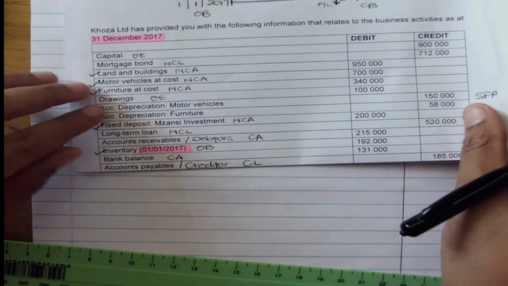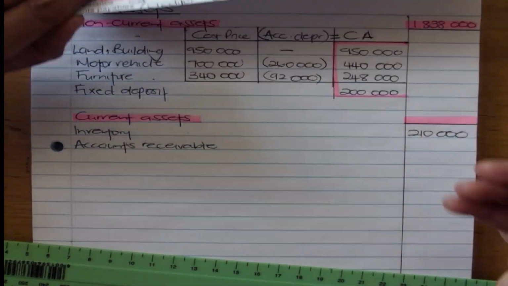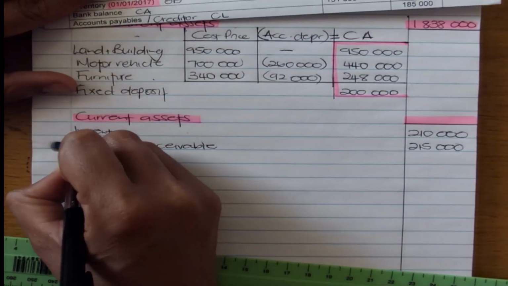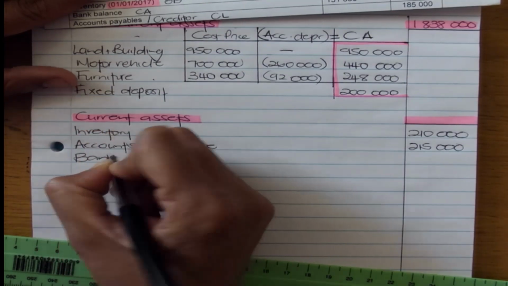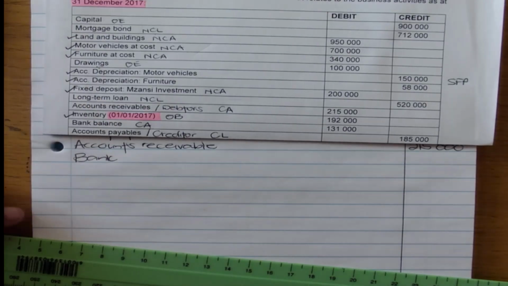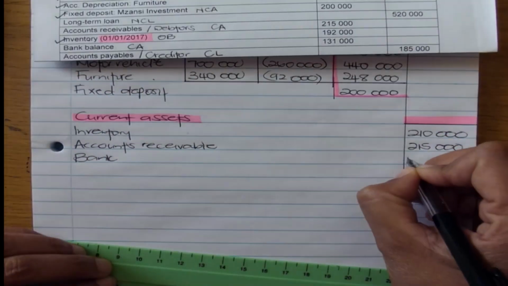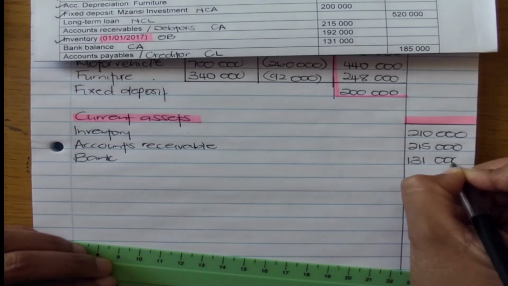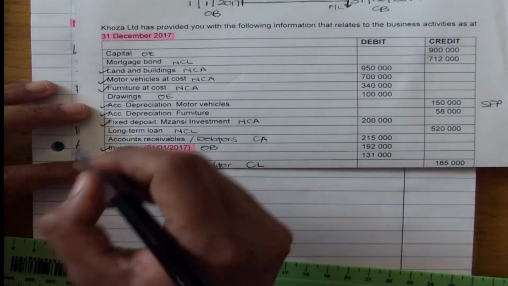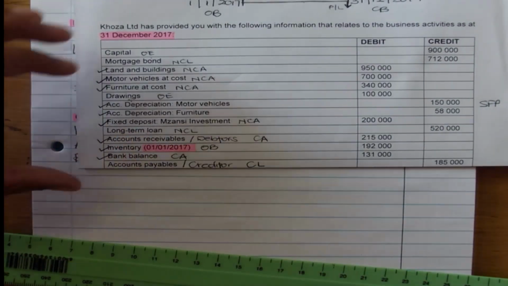That one is 215,000. Then we have bank. Now remember with bank, if it's on the debit side, it's a current asset. If it's on the credit side, it must go to the bottom as a current liability. Bank balance 131. So we're going to tick those three. We've used accounts receivable and we've used bank, right?